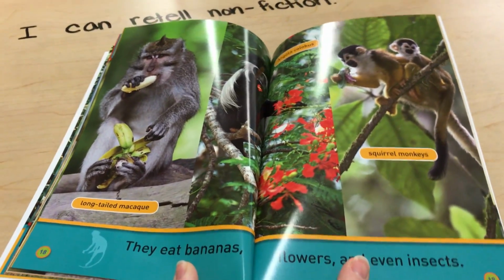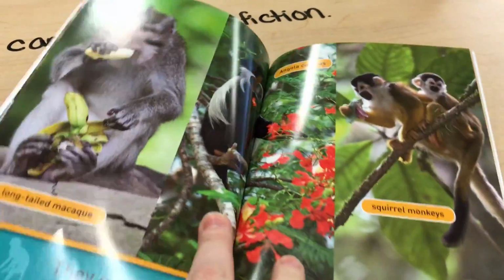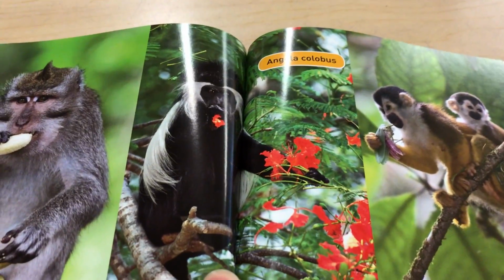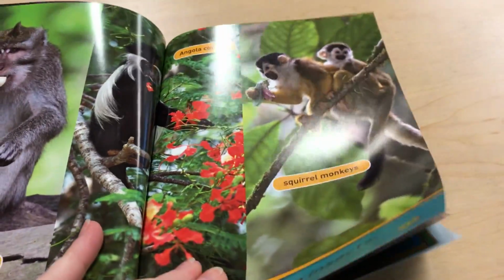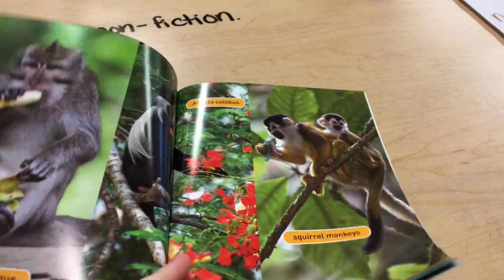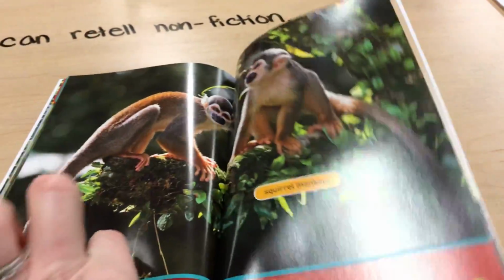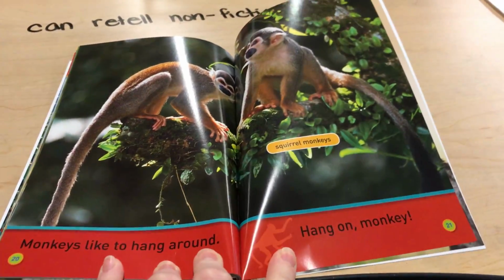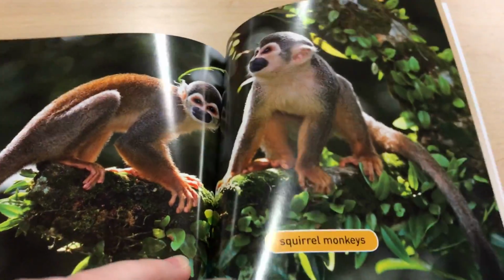They eat bananas, flowers, and even insects. Monkeys like to hang around. Hang on, monkey!